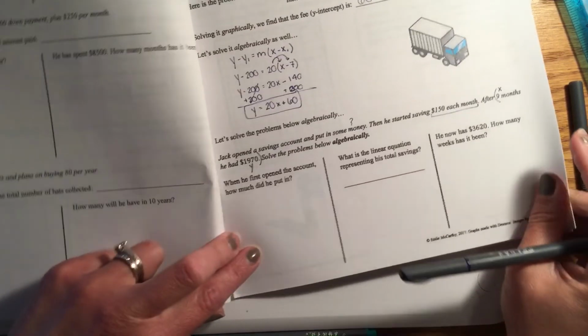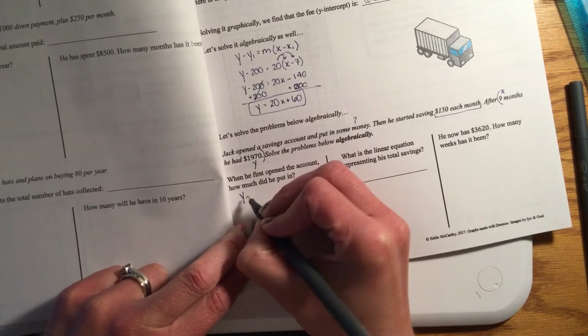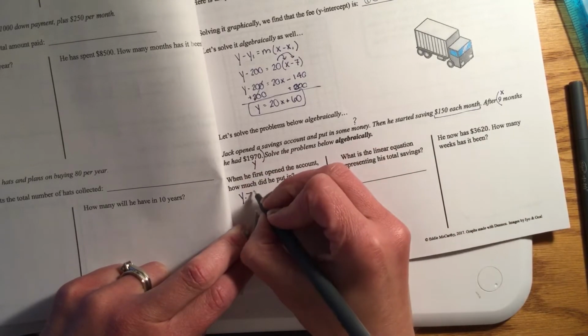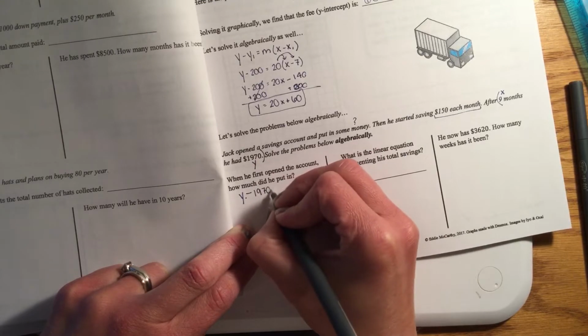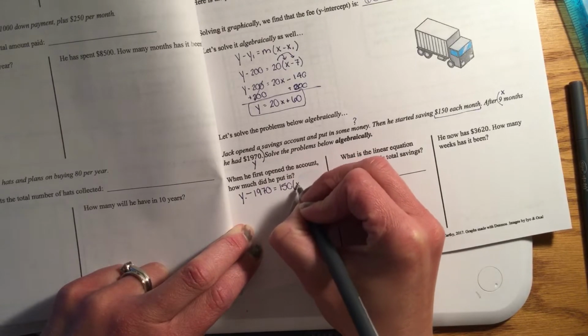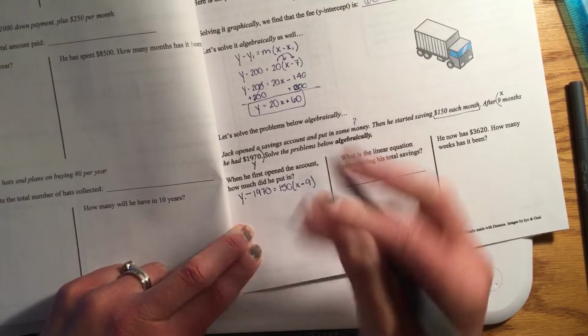So we can use that point-slope form. So y minus my y1, which would be 1970, equals my slope, 150, times x minus 9, because x stands for the number of months.